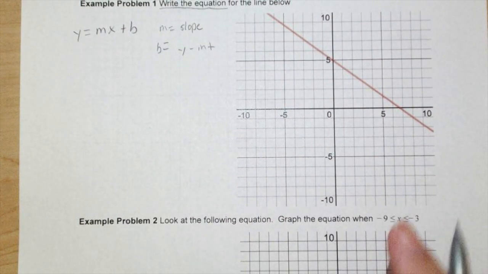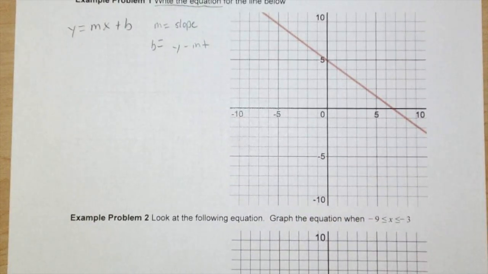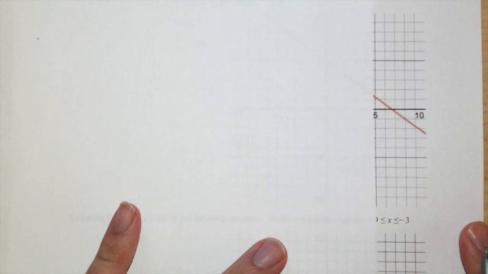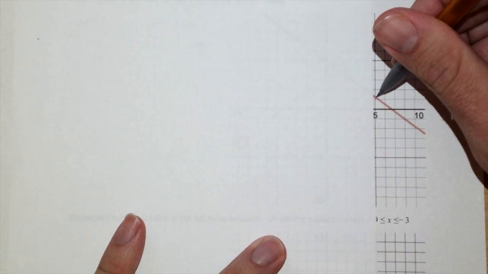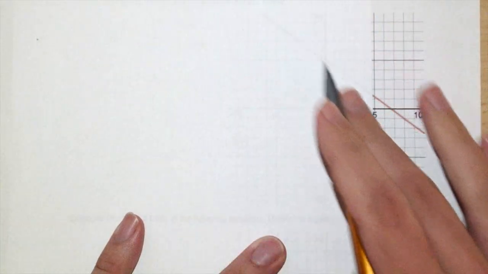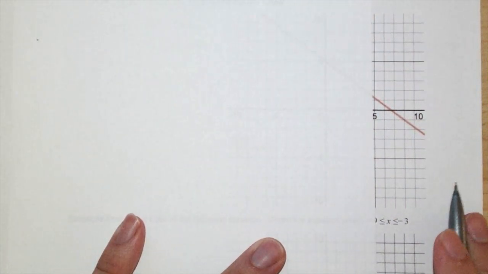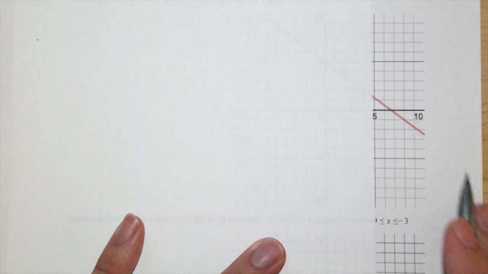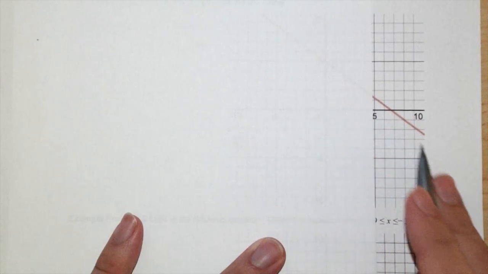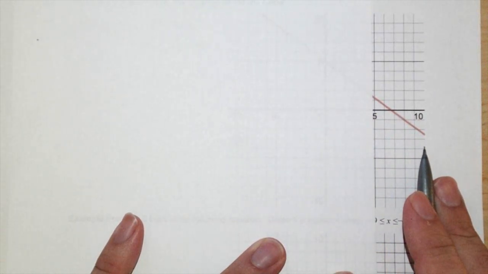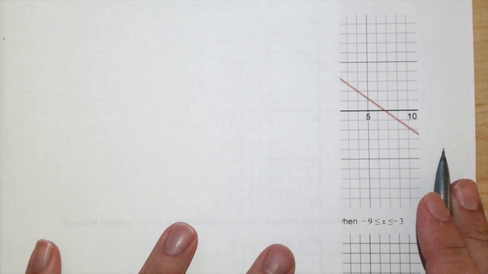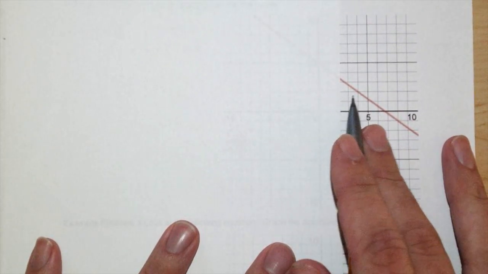Okay, so for this example, we're given the whole graph, but just to show you, I'm going to remove most of it. So let's ignore the entire graph, and let's pretend that we're doing a piecewise where this is our entire part. The whole thing is present, right? And the equation would represent the whole thing, but let's say we were only given this. How can we figure out the equation with only part of the line? So first, we should look to find 2 points.